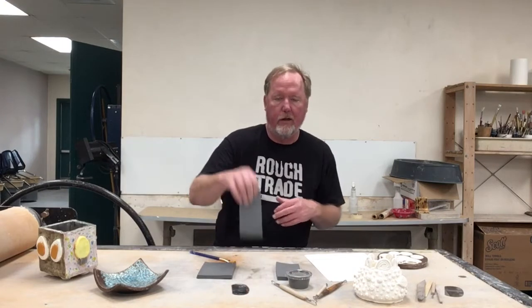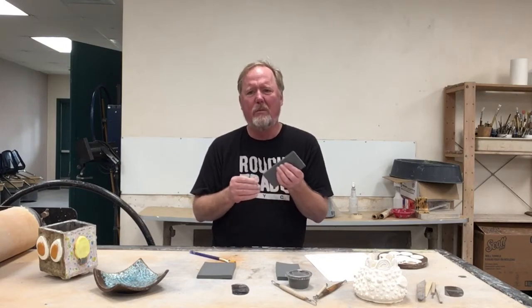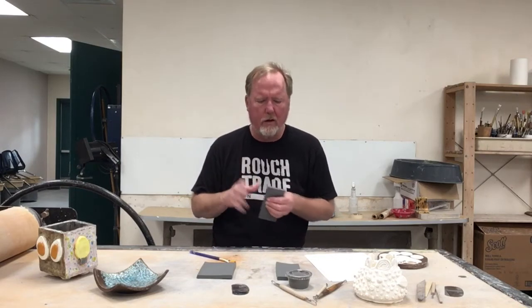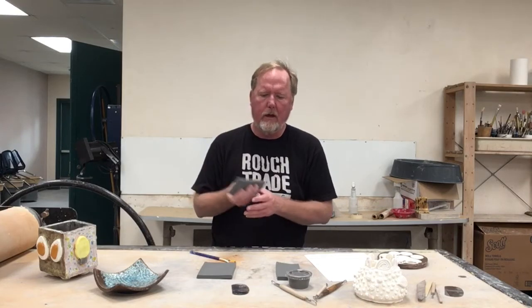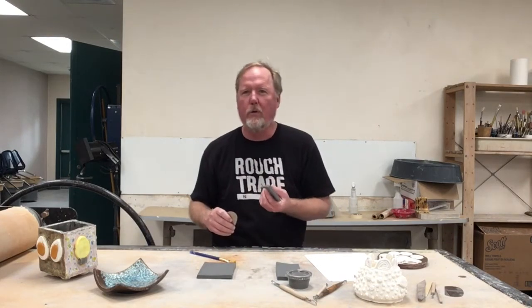This is some very plastic clay. I wouldn't normally be doing this with clay that's this plastic. I would normally be doing it when it's a little bit more leather hard or close to that. But I would take my clay, and to score it means that you're basically just making a lot of little notches or marks in it.